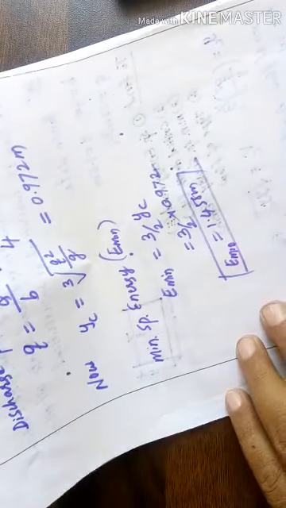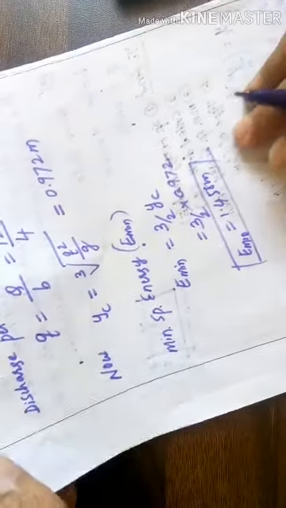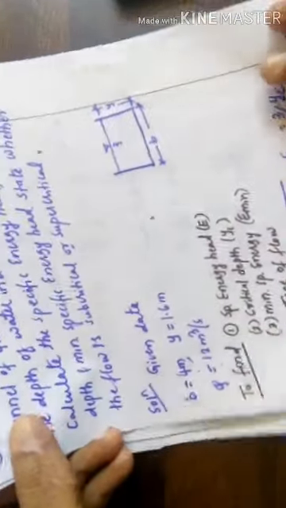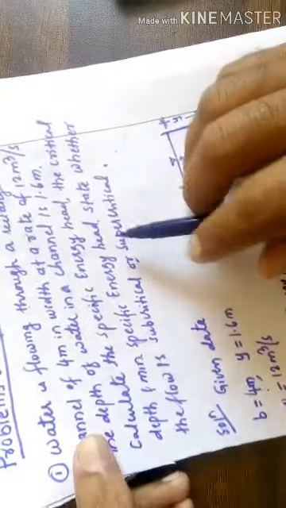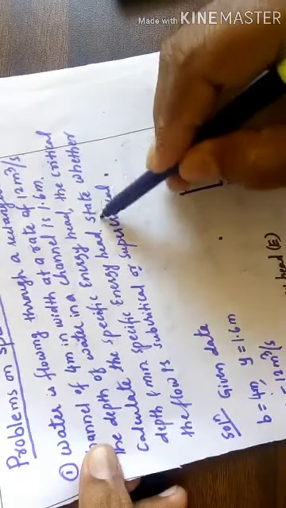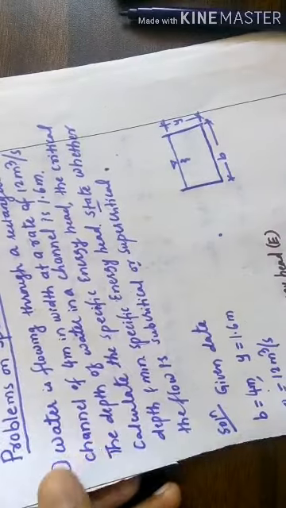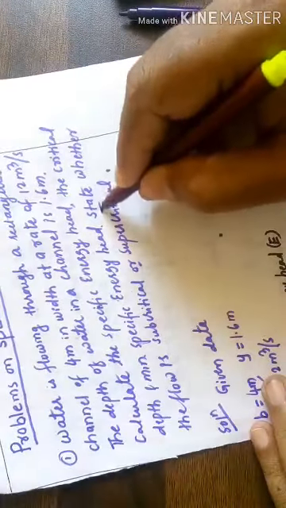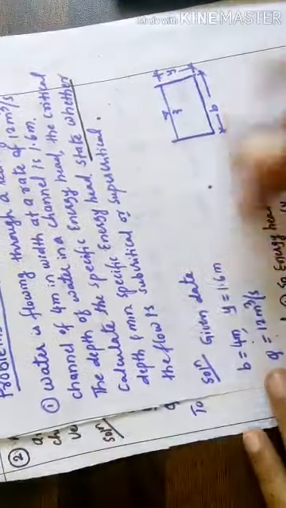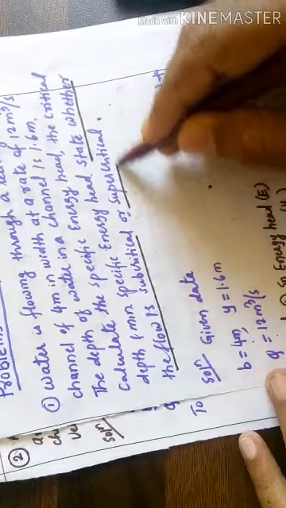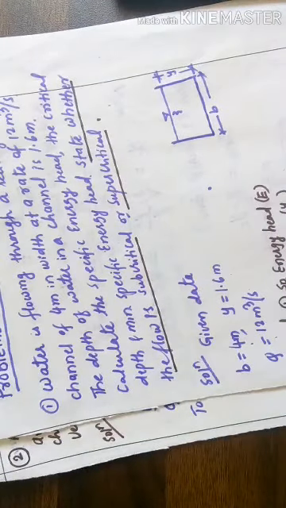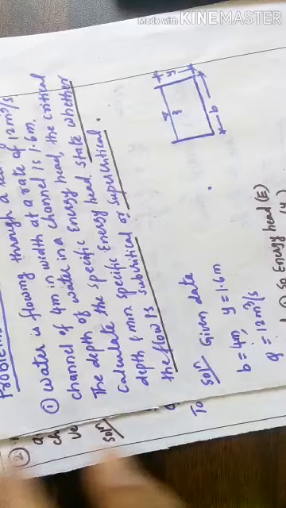Okay, this is the answer. And one more question is asked here: state whether the flow is subcritical or supercritical. So we have to classify this flow based on the Froude number as well as the depth.